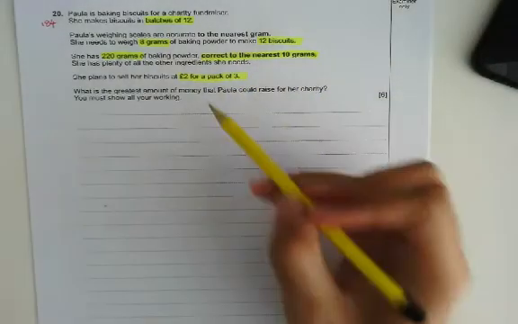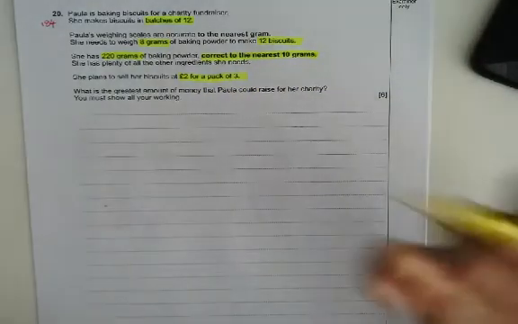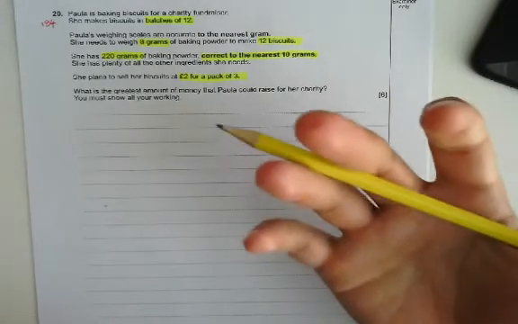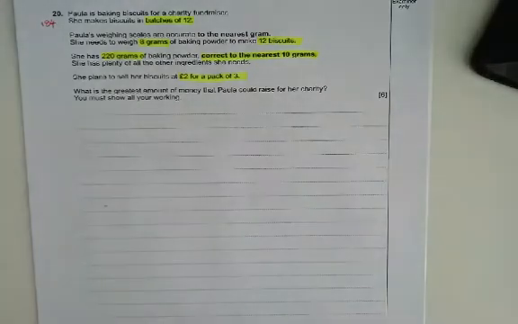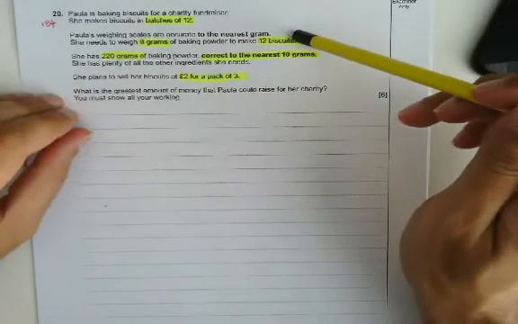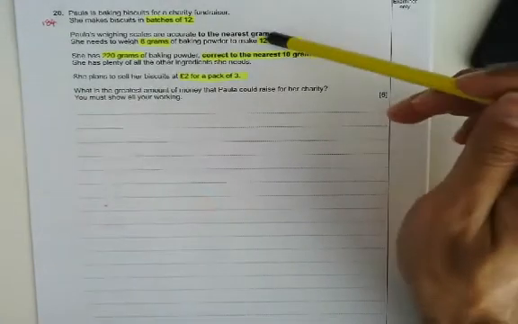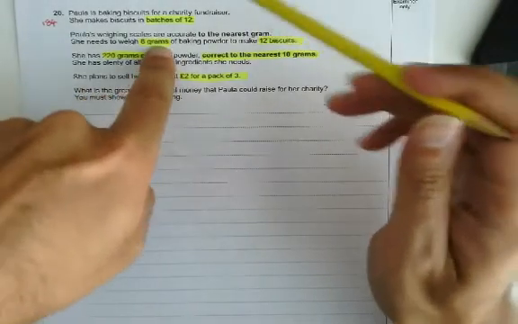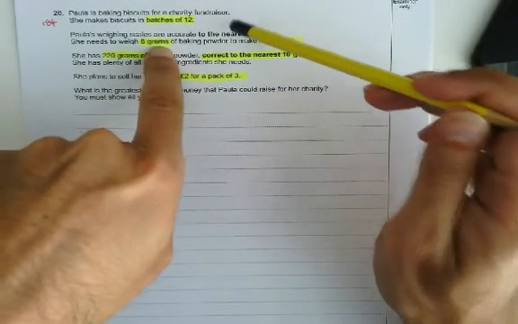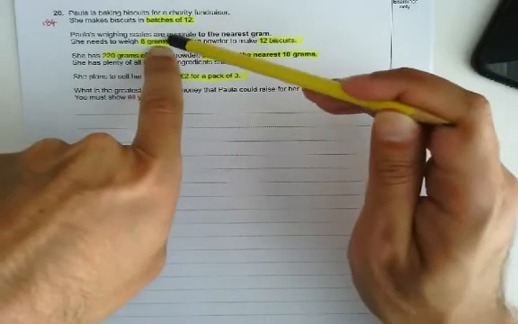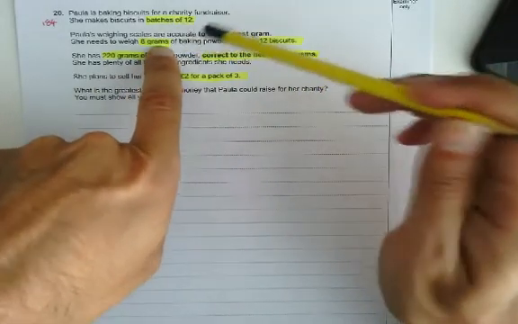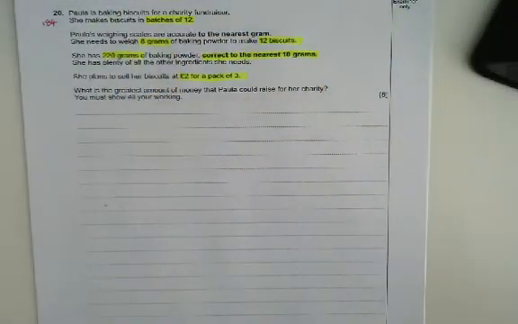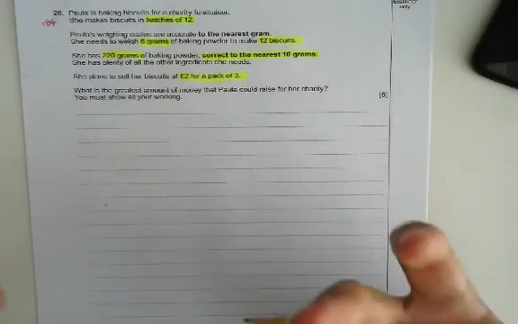Well, if she wants to make the most money, she's going to have to make the most number of biscuits, isn't she? So looking back through this, we want to make the most number of batches. Now, if we want to make the most number of batches, it means that we want to use as little baking powder for each batch as possible, so that we can make as many batches.